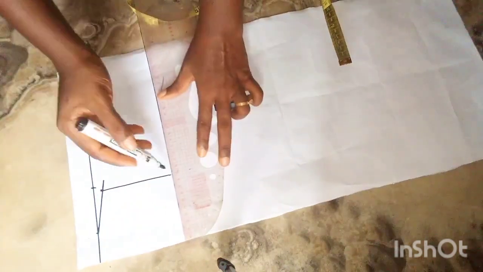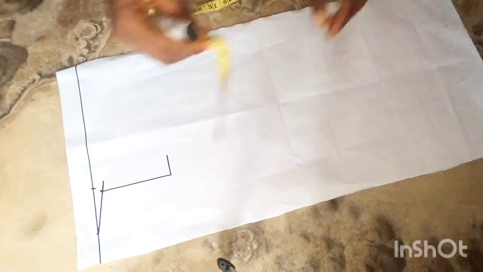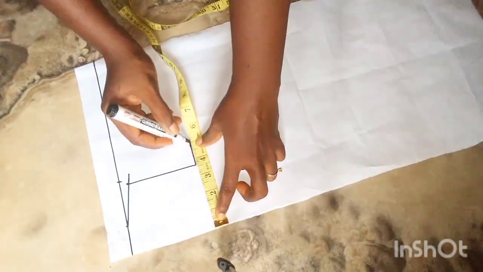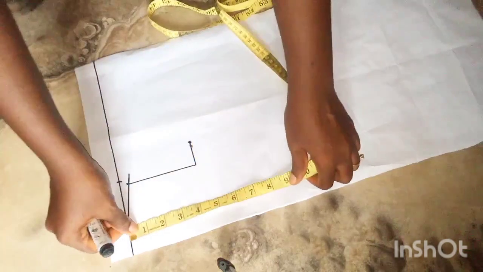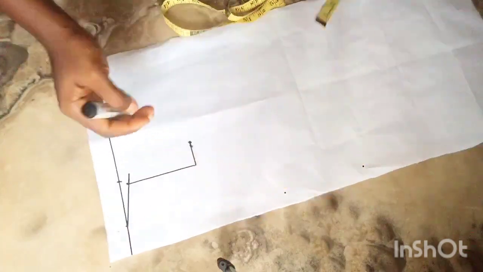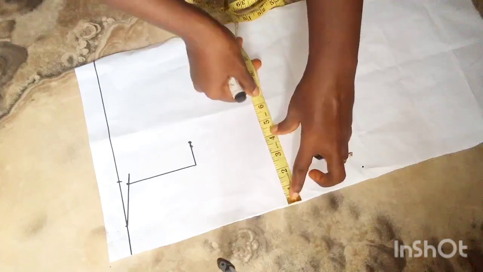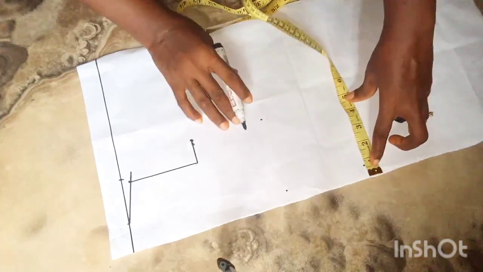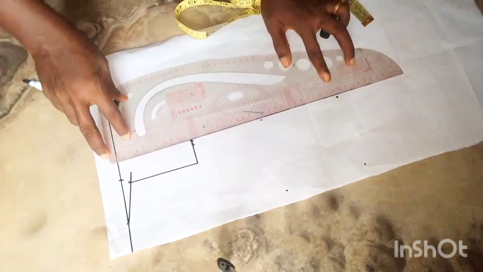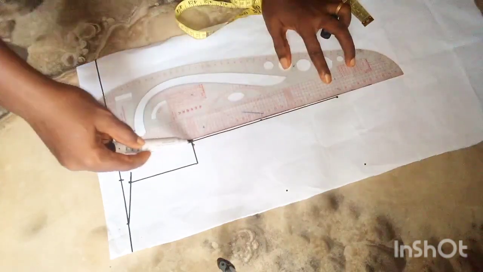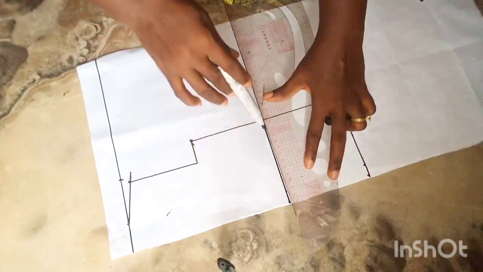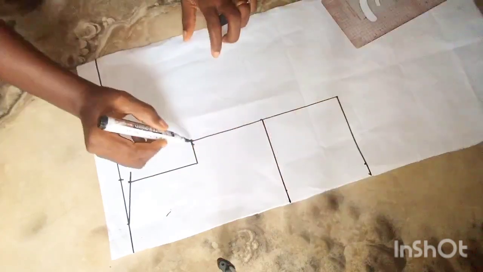So this is it. We are drafting the basic block. You take your bust circumference divided by 4. That's what you are marking. Shoulder to waist, shoulder to the length of your blouse. So whatever we have at the chest, we are marking it the same thing at the waist and at the hip, because the measurement for the hip is not actually needed for this design. It is a free blouse.